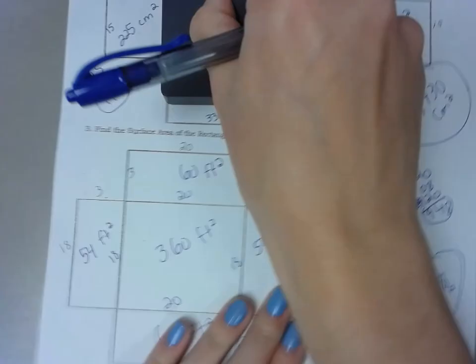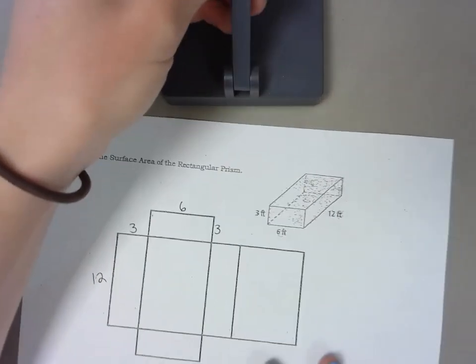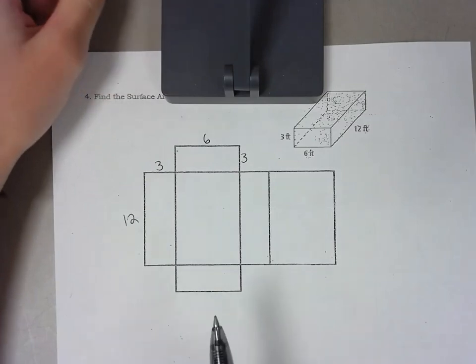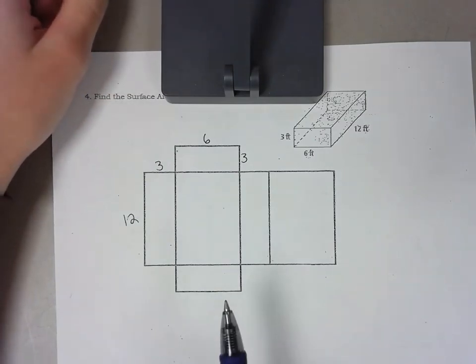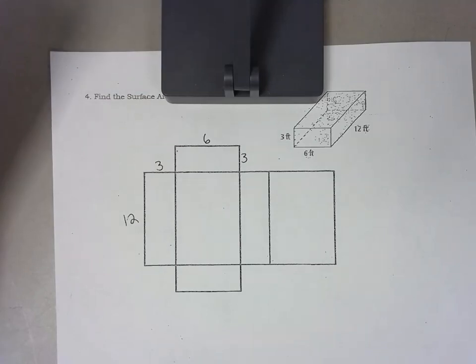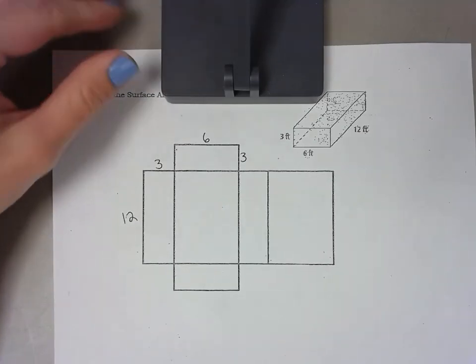Okay, on the back. One more. If you are starting to understand this, maybe do this one on your own without instruction, and then go back and look at the end of the video and make sure that your answer is right. So otherwise, if you need a little bit more guidance, keep watching and we can fill this in together again.